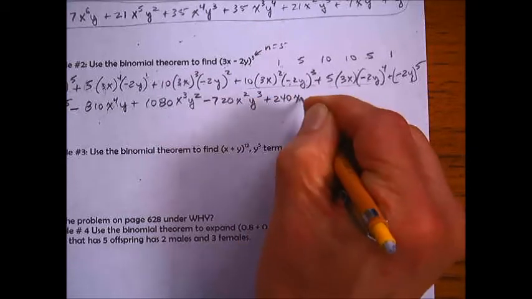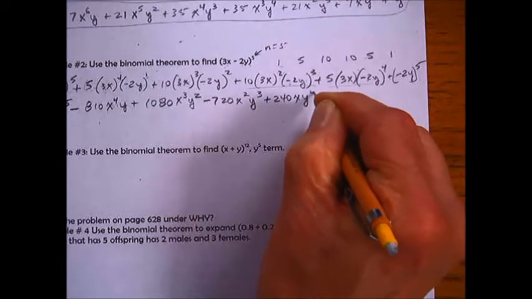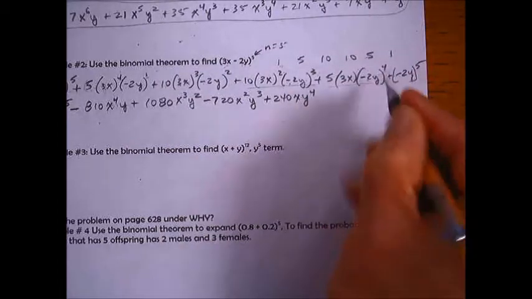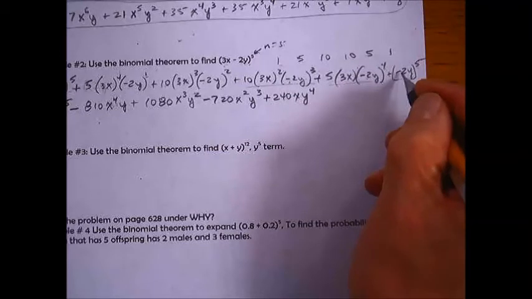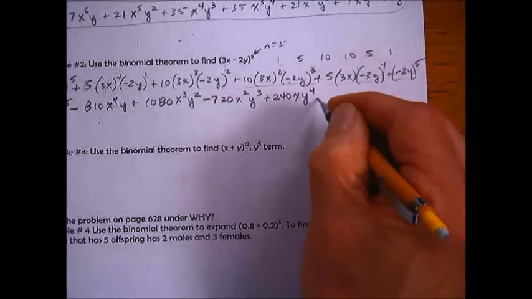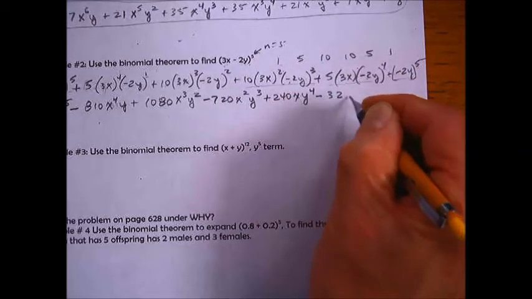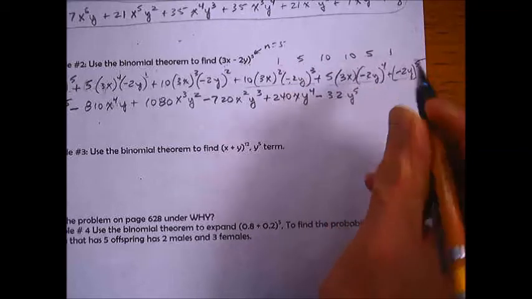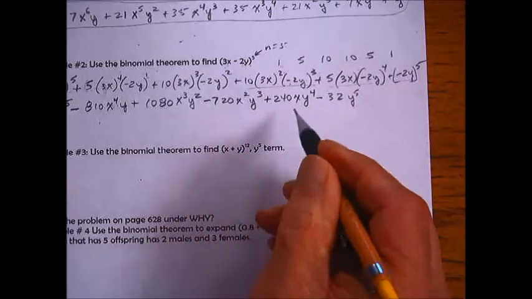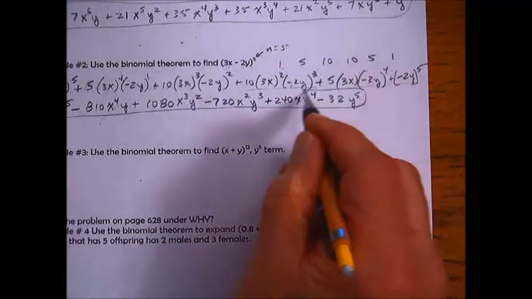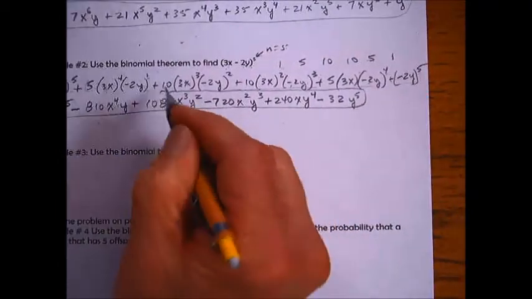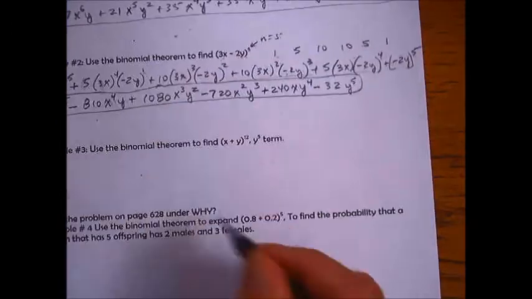And that's going to be just x to the 1 and y to the 4th. And then our last term down here is negative 2y to the 5th. Negative 2 to the 5th is negative 32 y to the 5th. So this is what our final answer is right here. So there's some multiplying. Good thing you have a calculator. You can do this.